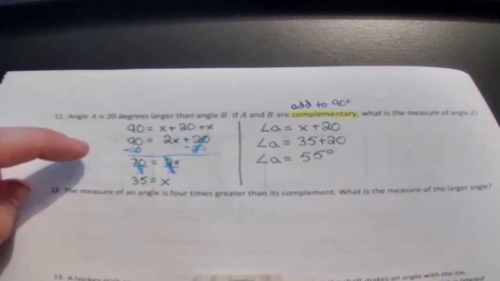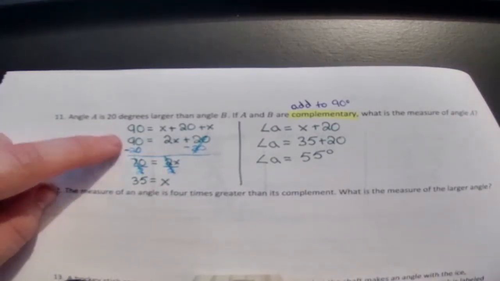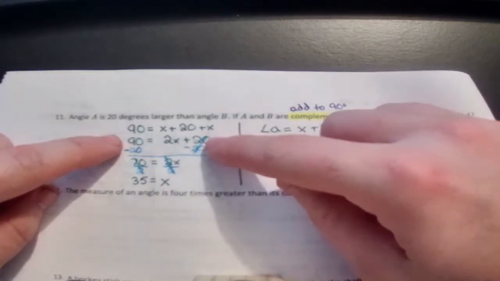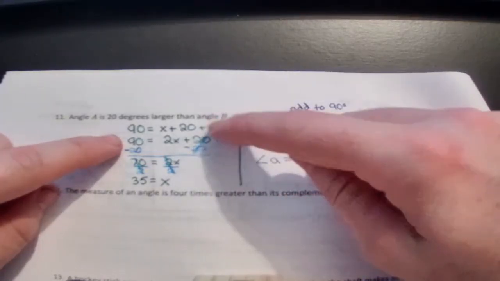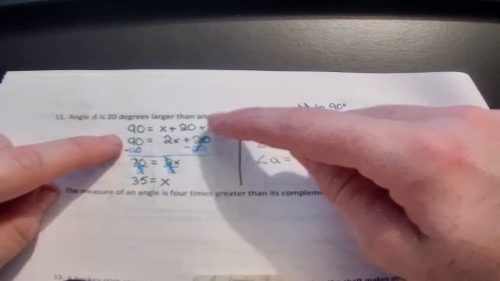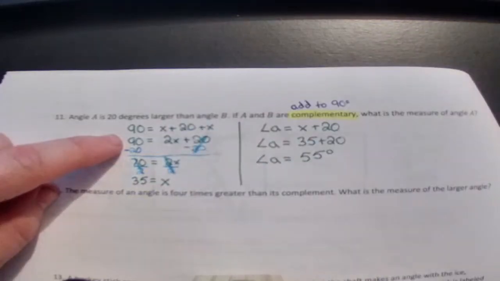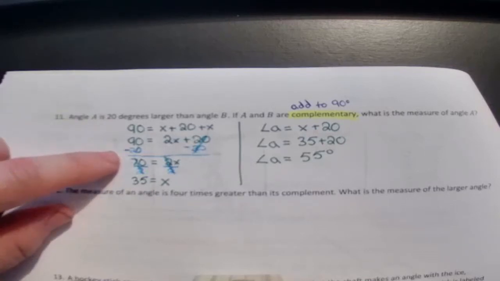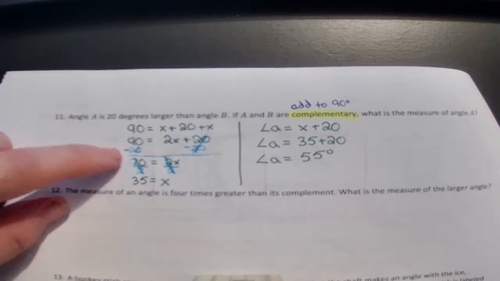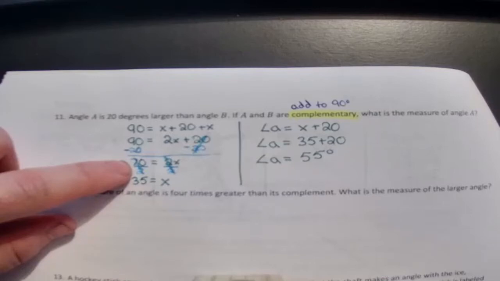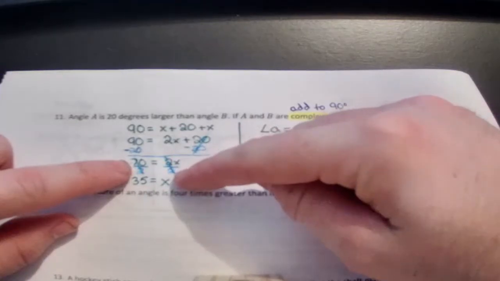So now it's saying 90 equals 2x plus 20. I got that by combining my like terms. So the x's went together because they have an invisible 1 in front of each. So subtract 20 from both sides because we're trying to get across this equal sign. So 70 equals 2x. I then divided by 2, so it cancels out on this side.